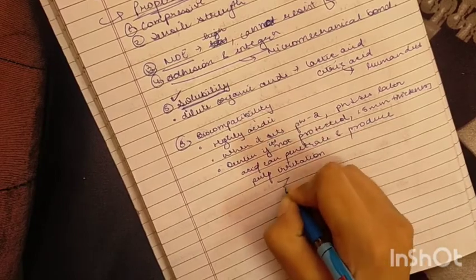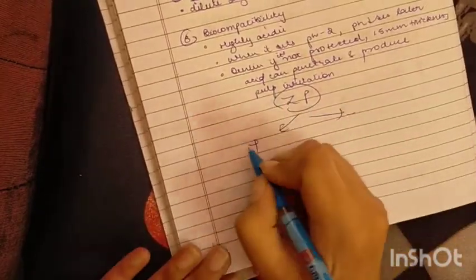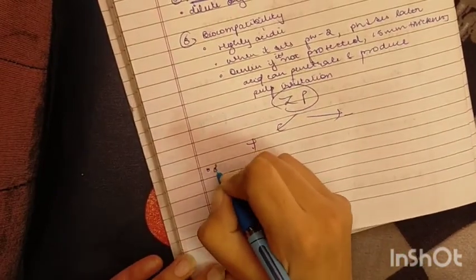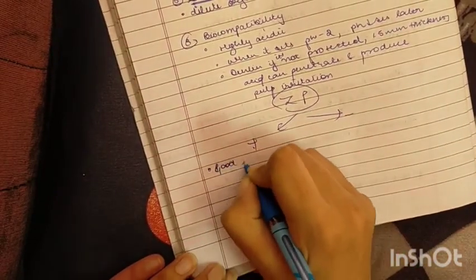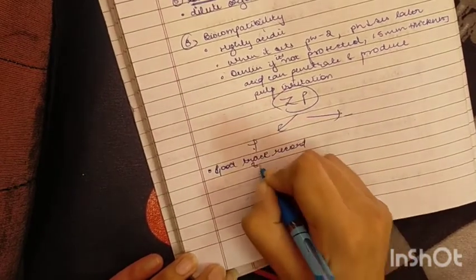Now a very important part, zinc phosphate has some advantages and some disadvantages. Coming on to the advantages, it has a good track record and is reliable.